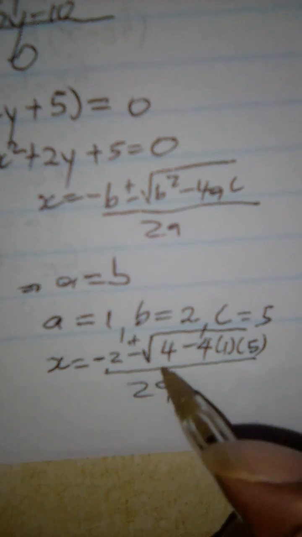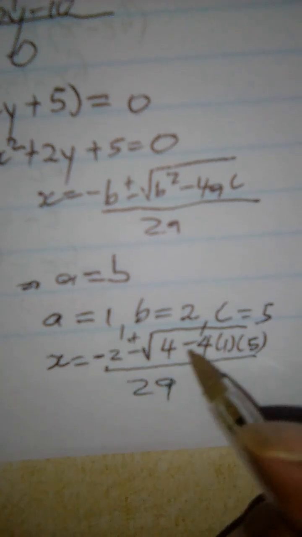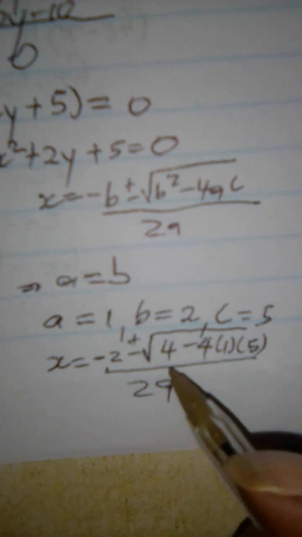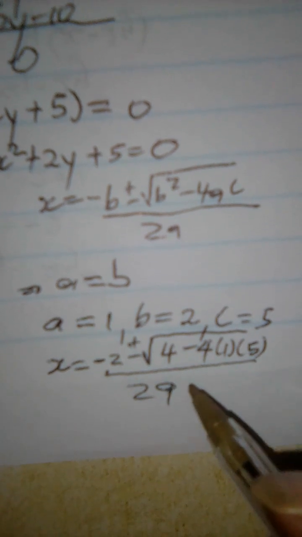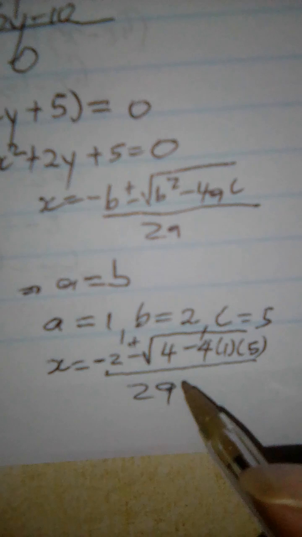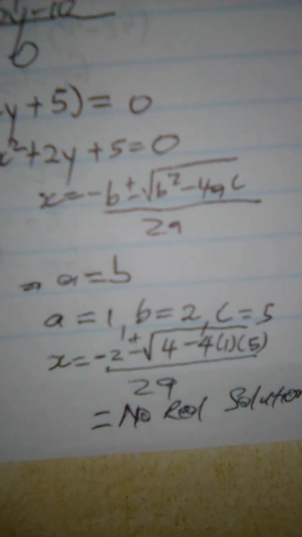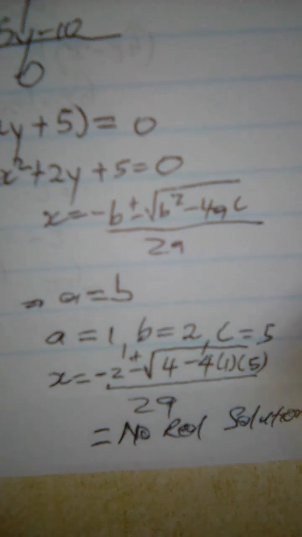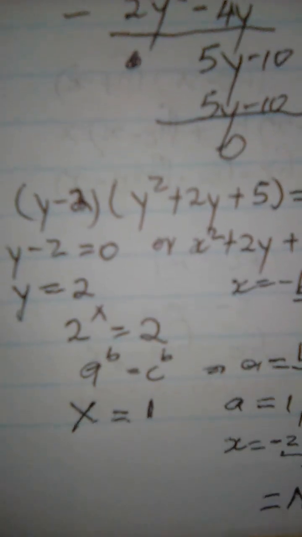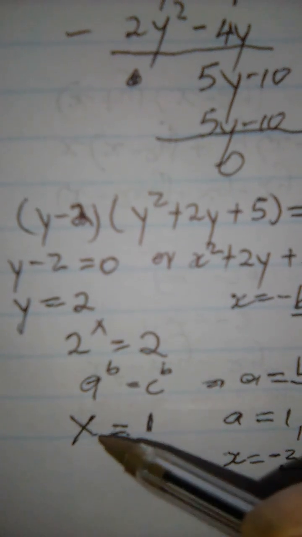So we can see straight from here we're going to have a negative number, negative 16, because it's 4 minus 20, which makes this one with no real solution. It's a negative square root. So this one is rejected, and the only answer that satisfies this question is x is equal to 1.